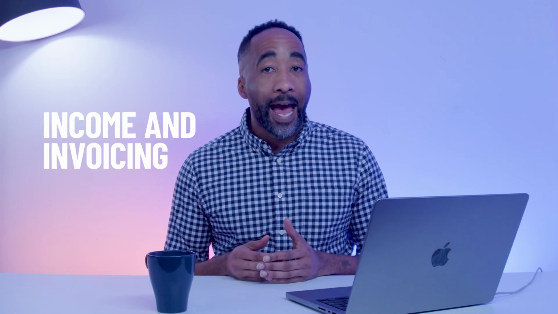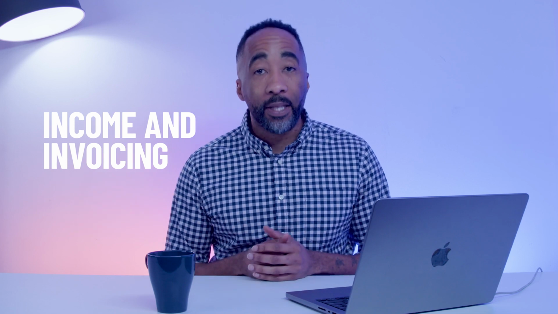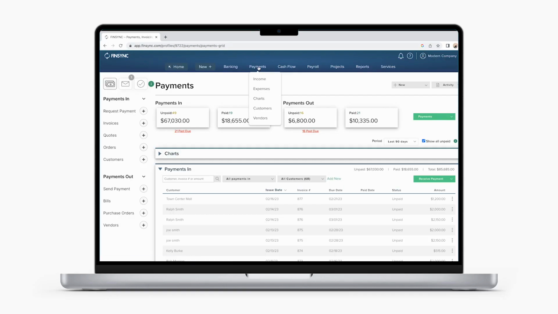Here's an overview of FINSYNC's Income tab and invoicing capabilities. From the landing page of the Payments tab, you'll navigate to the left side of the screen. You'll find invoices listed underneath the income and next to it, a plus sign. Clicking on the plus sign will open up the new invoice generation screen.